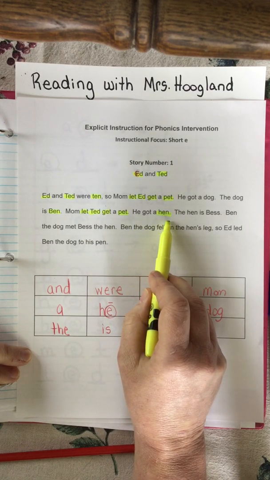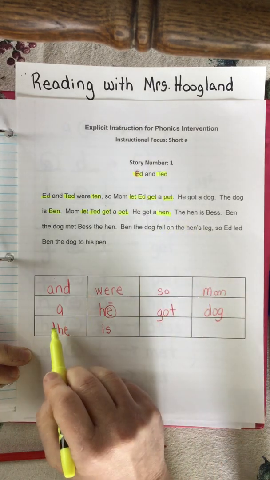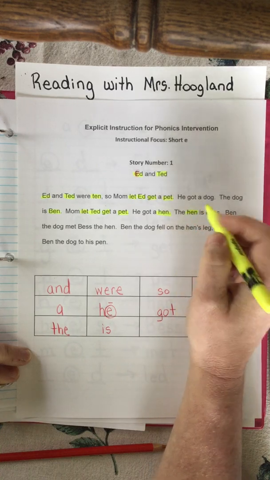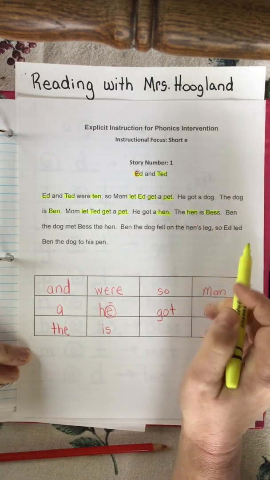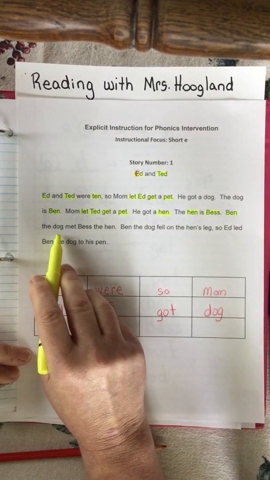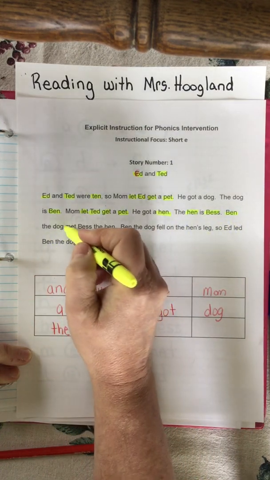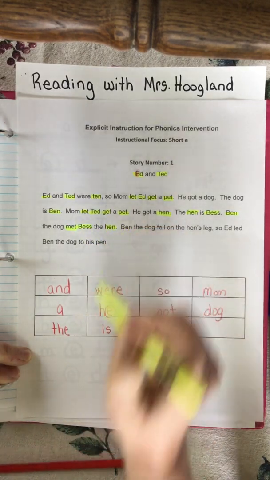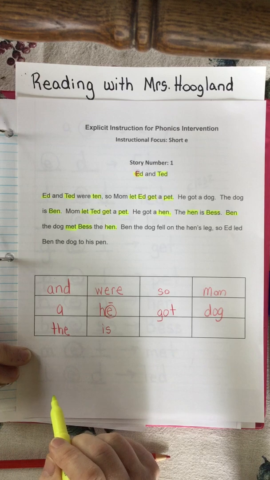So one of them got a dog and one of them got a hen. The hen is Bess. Ben, the dog, met Bess, the hen. How do you think that went? Do you think they got along?